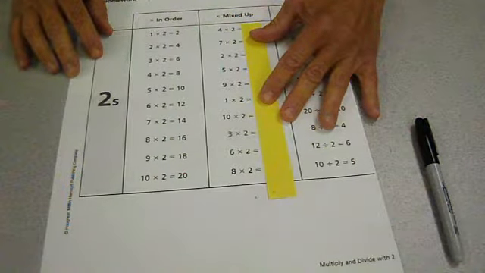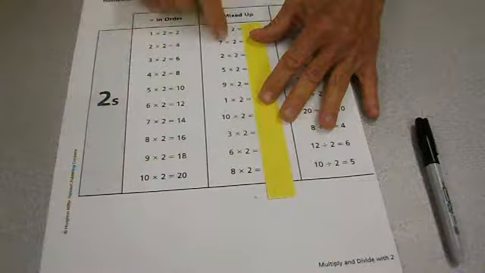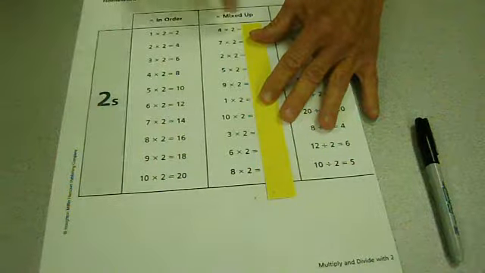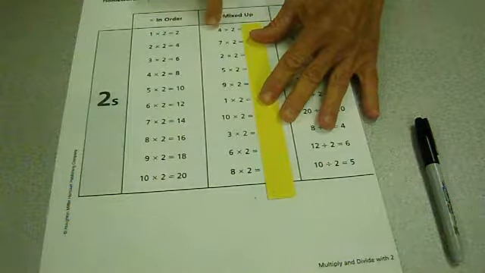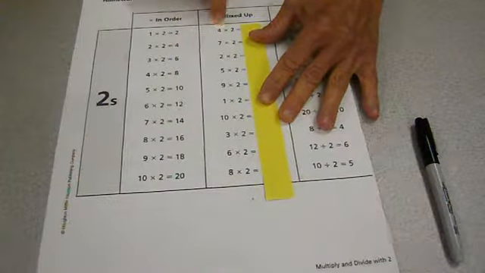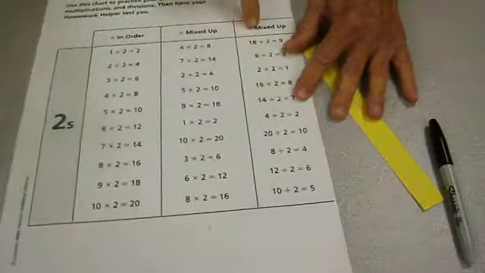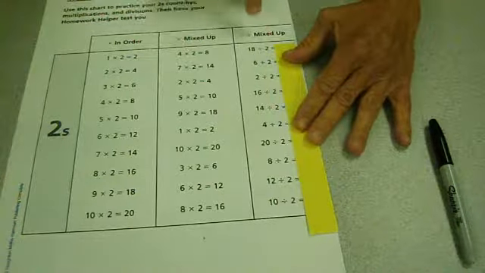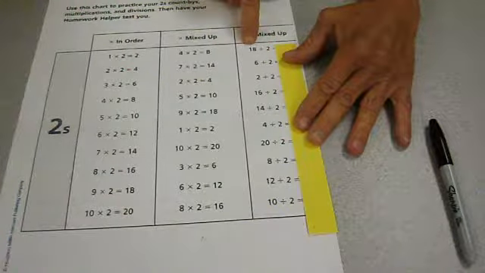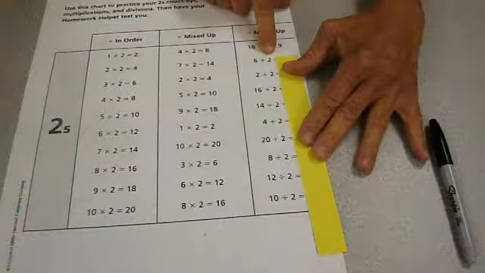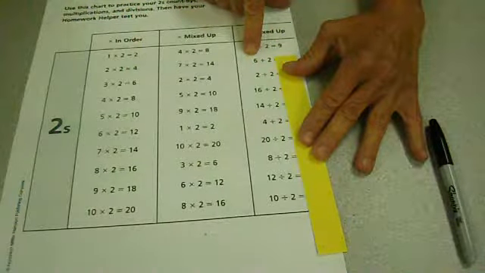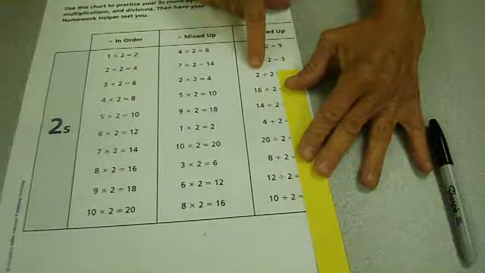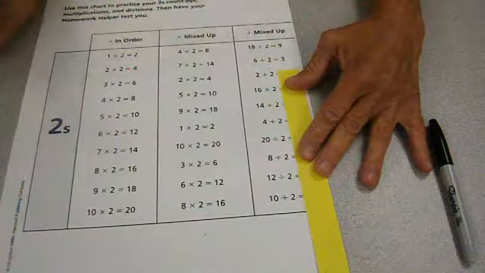A strategy for twos is to double the number that's not a 2. The other strategy is to count by twos the number of groups that you have. This is dividing. Again, you put the how many twos does it take to get to 18? How many twos does it need to get to 6? How many twos does it need to get to 2? And start out like that.